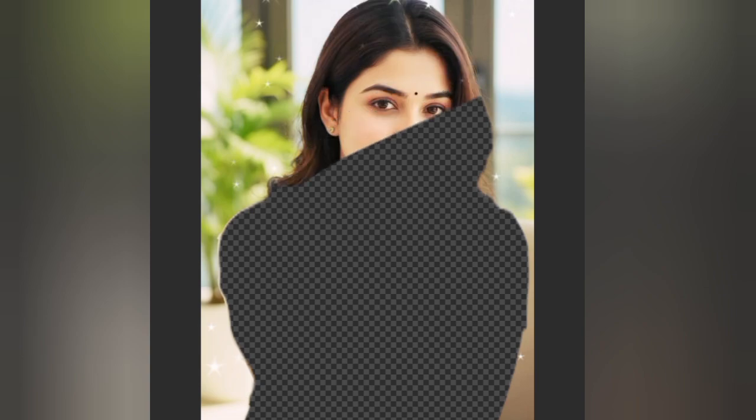Welcome back. In today's editing tutorial I will show you how I created this amazing photo effect step by step. First I added a beautiful background to make the image more attractive. Then I adjusted the opacity to blend the photo naturally.